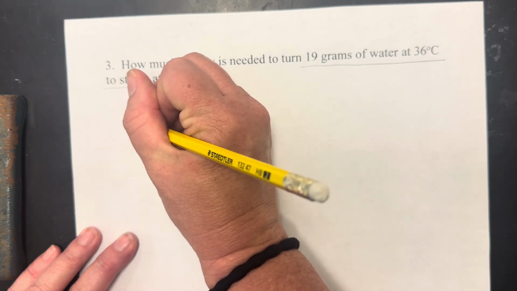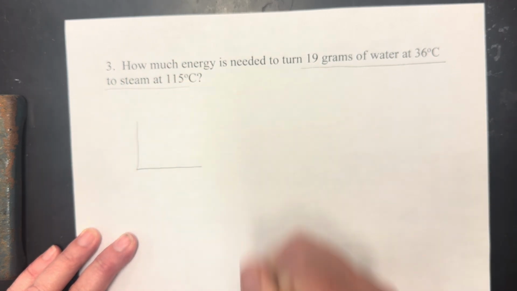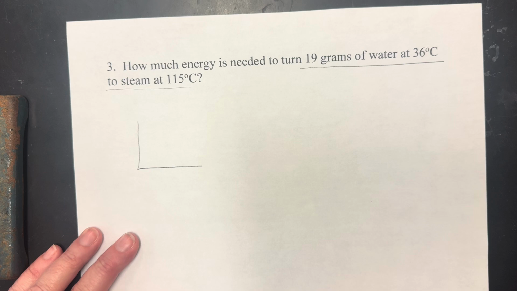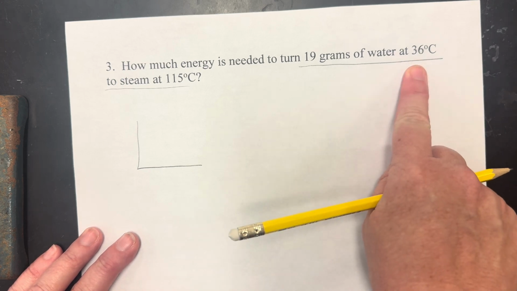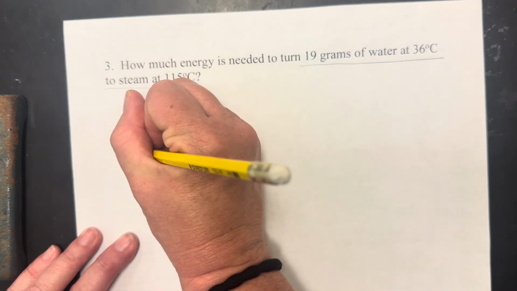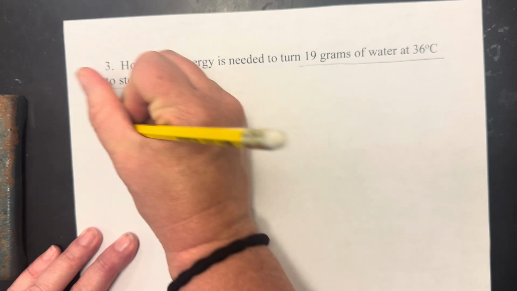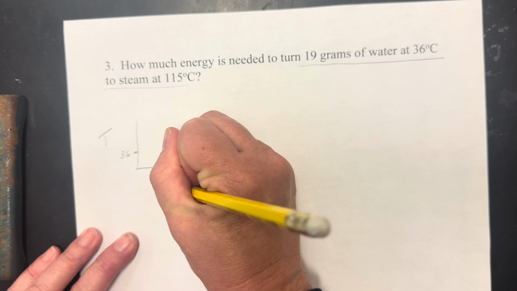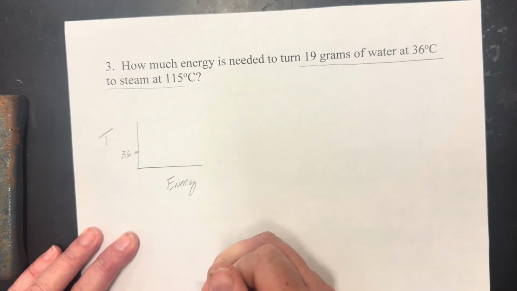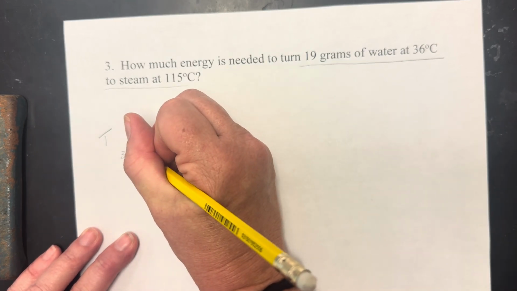I think it's a really good idea to set up the graph to give you an idea of how many steps you're going to do. So I'm starting at 36. It doesn't really matter where you start the graph, or where you actually draw the graph from. Remember, it's temperature here, energy here. All right, I'm at 36.